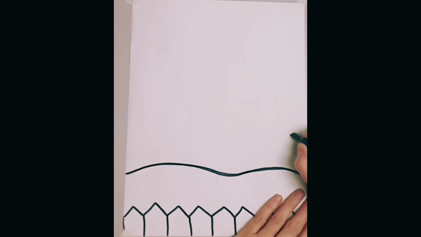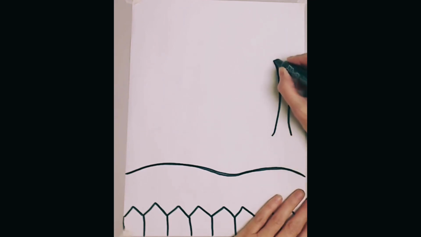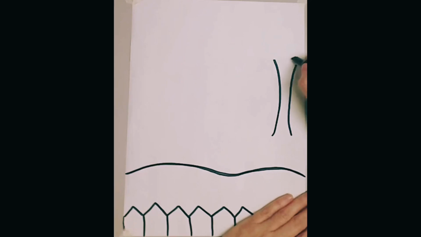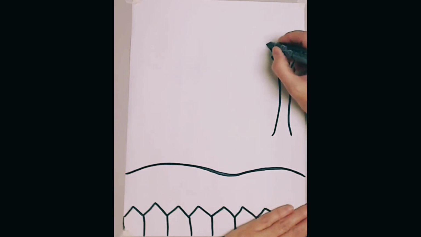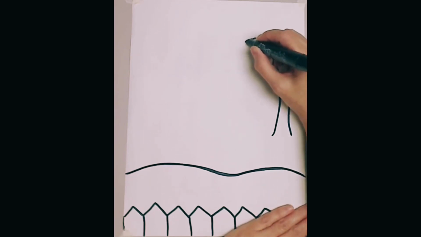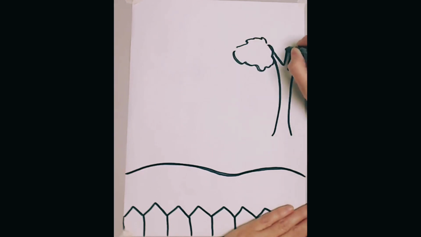So I'm going to go up one side, up another, and they kind of curve in, and then they branch out. Now I'm not going to cap these off because we're going to make just irregular leaves that go out. And the reason why I don't do lollipop trees is because birds can't fly through them.